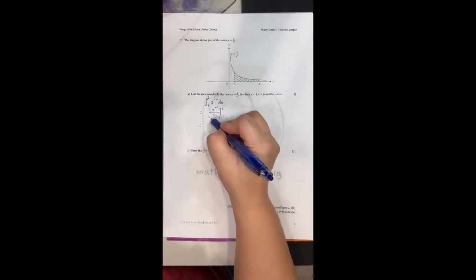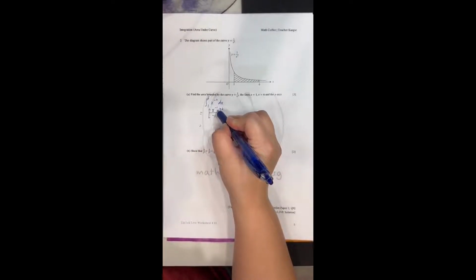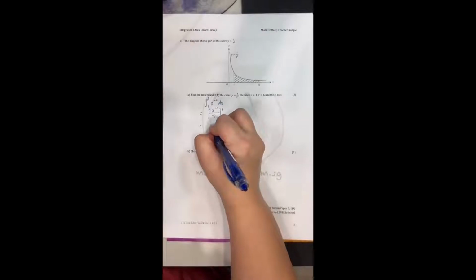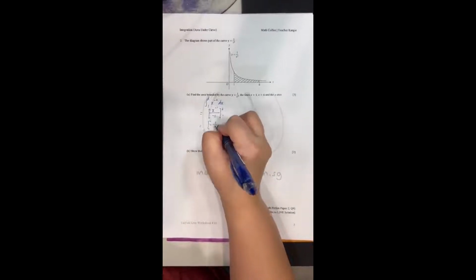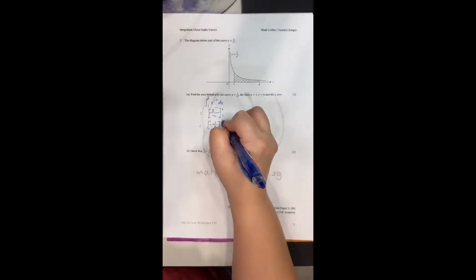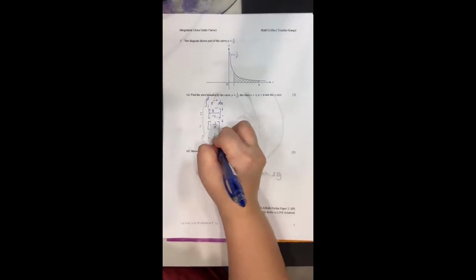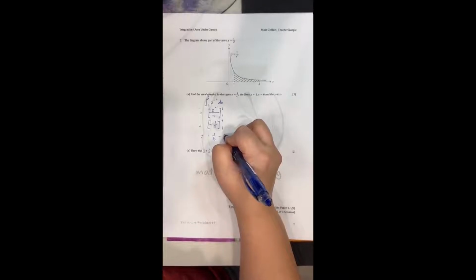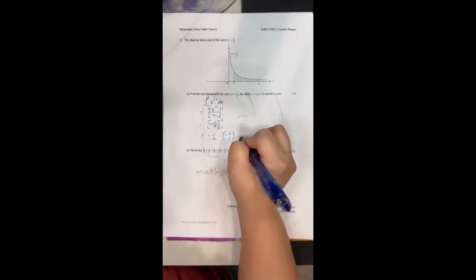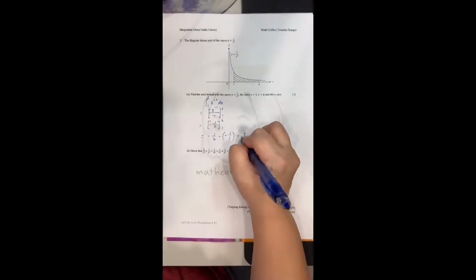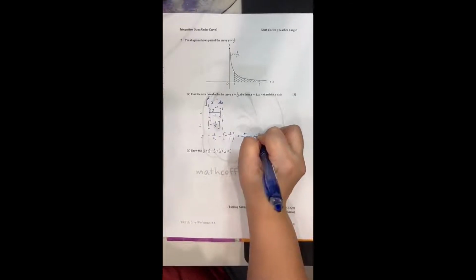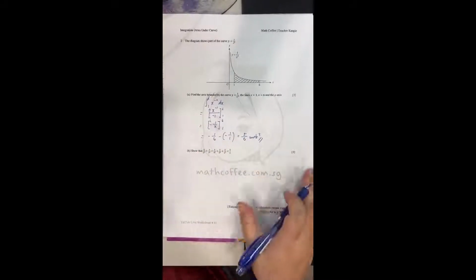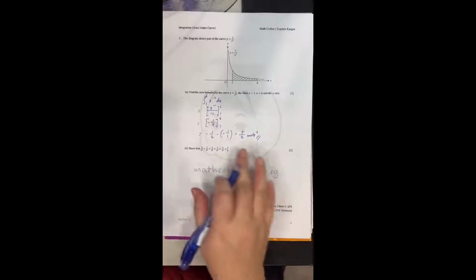So you can simplify this one first. The power is negative, so bring it down. This is actually minus 1 over x. And sub in your 6 and 1. So we have negative 1 over 6 minus negative 1 over 1, and we get 5 over 6 units square. This one is very straightforward.